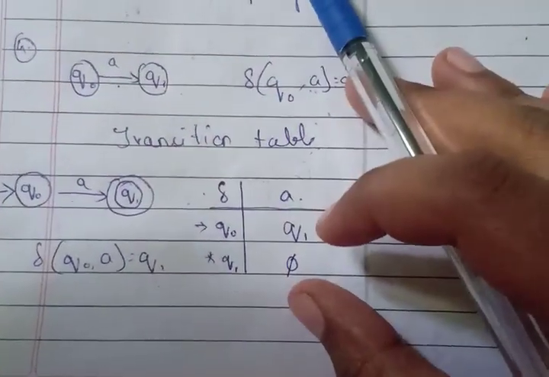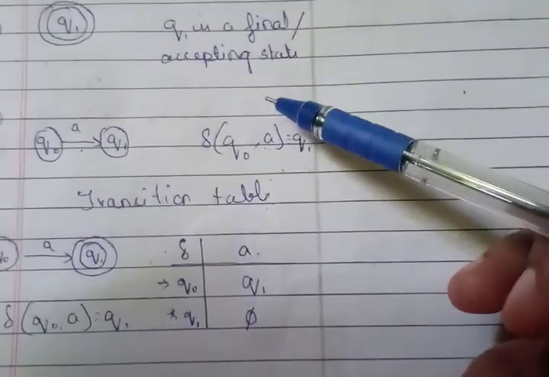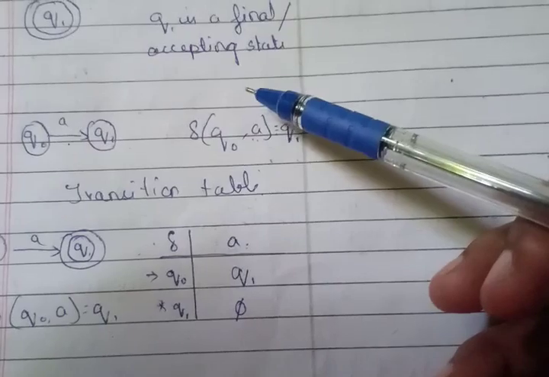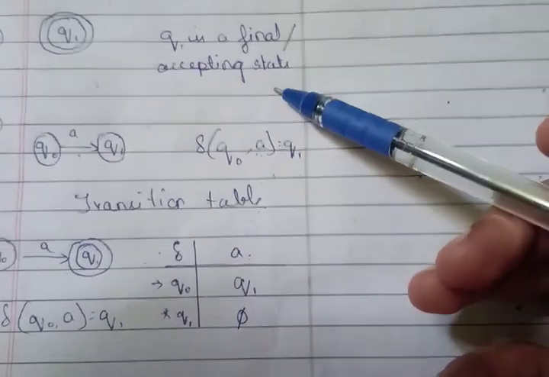So this is for today's video. We have learnt about the mathematical representation, transition diagram and transition table. In our next video we will discuss in further detail the basic concepts of the theory of computation.